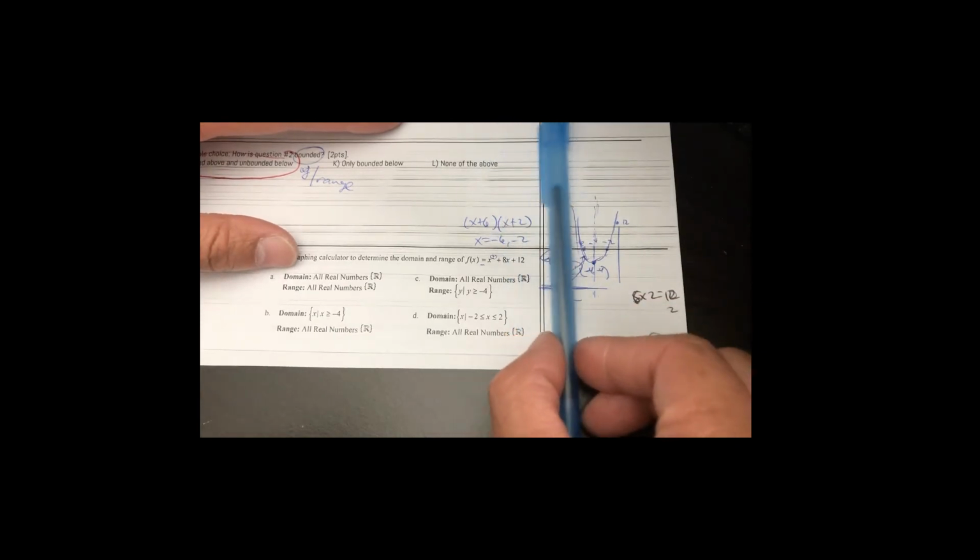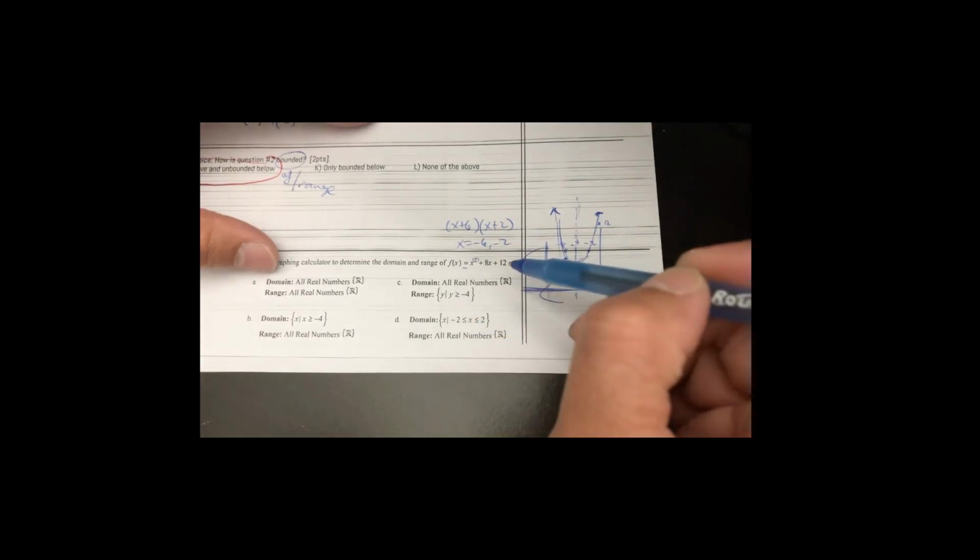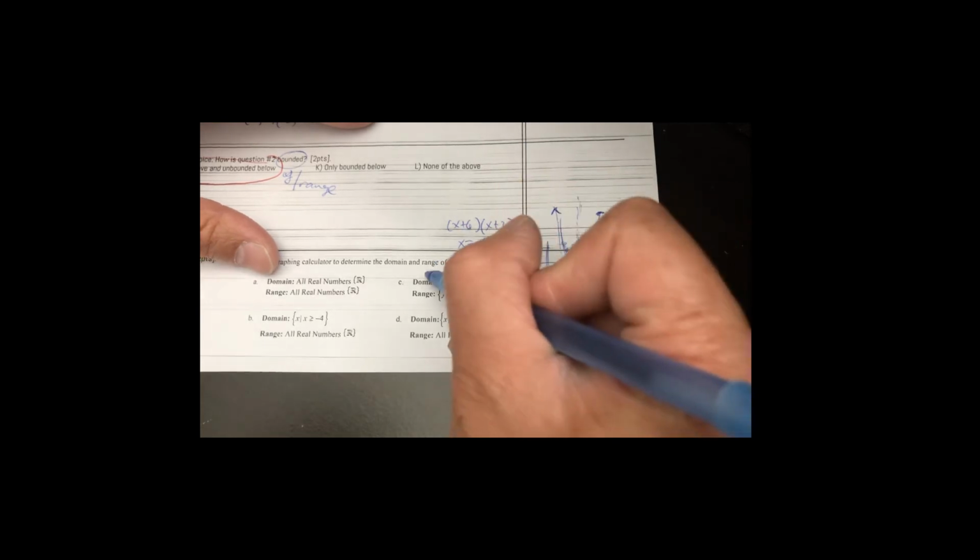So that is helpful for us because now we have the domain going from left to right, so -infinity to +infinity. This basically means when you have these arrows, you're picking all the negative values and all the positive values. So that would be all real numbers for the domain.